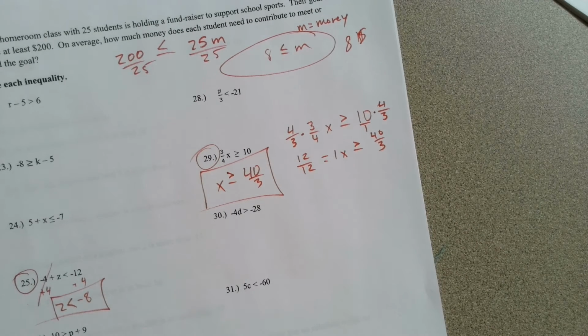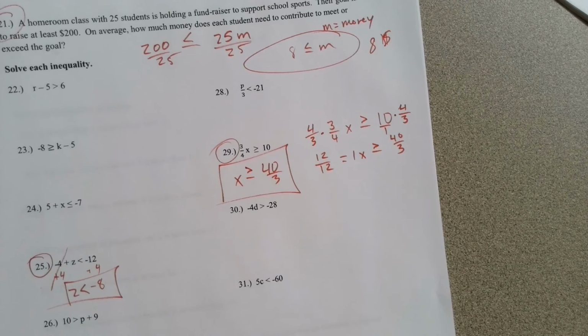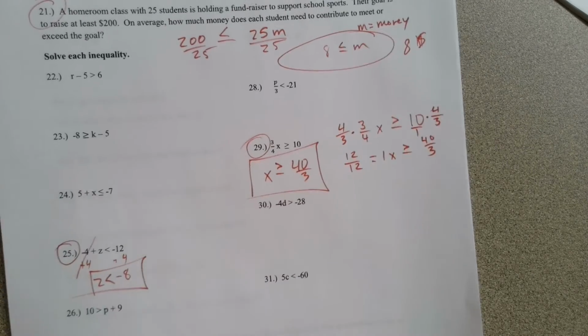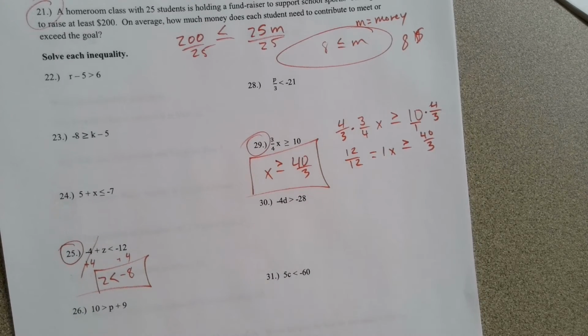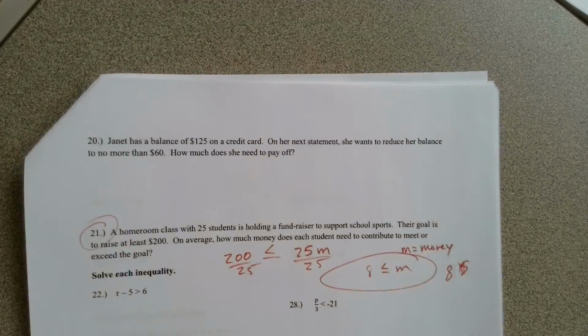We didn't divide or multiply by a negative. Done deal. Use that reciprocal when you have fractions like that. Great, simple way to cancel those out. Keep chugging along here.